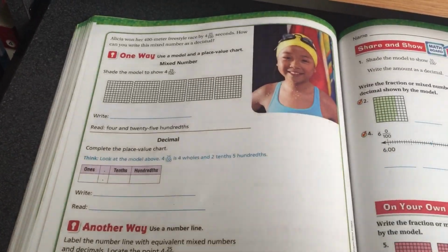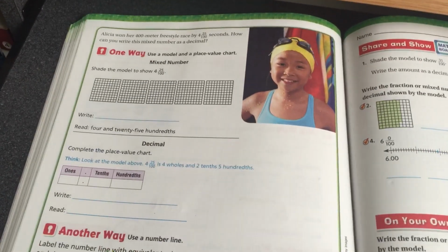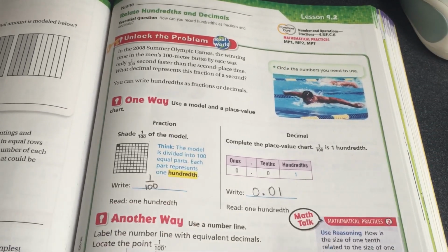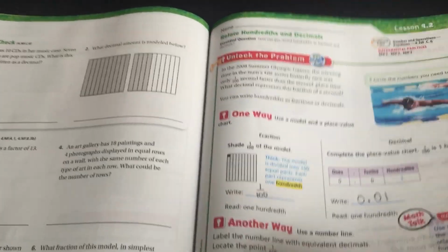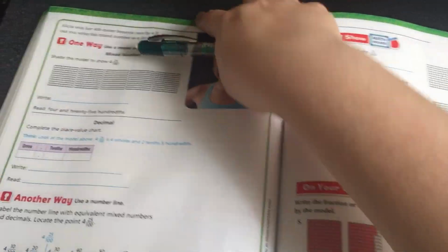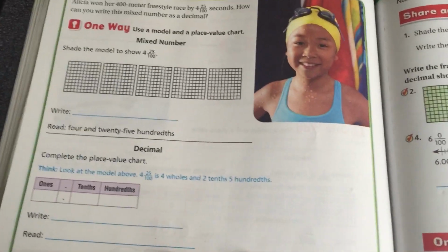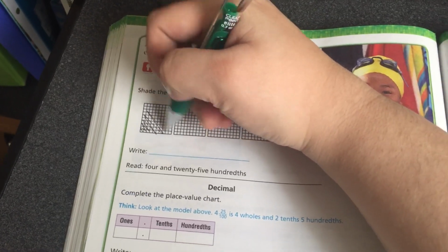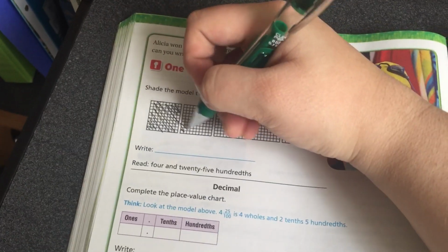So this is doing the exact same thing we did on the other page, except this is a mixed number, not just a fraction. With the one we did before, it was just the fraction 1/100th. There were no whole numbers to go with it. This one, because it's a mixed number, has some whole numbers we've got to shade in too. So this is 4 whole numbers. So I can shade in 4 whole models.